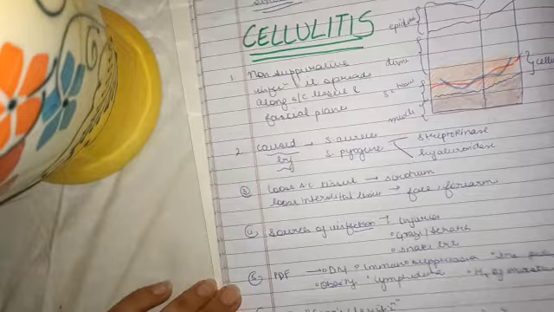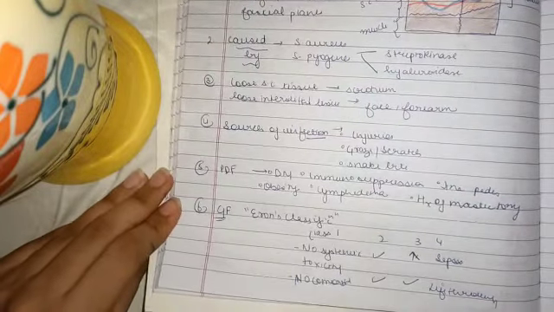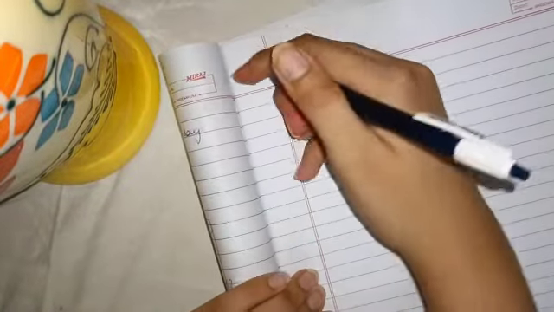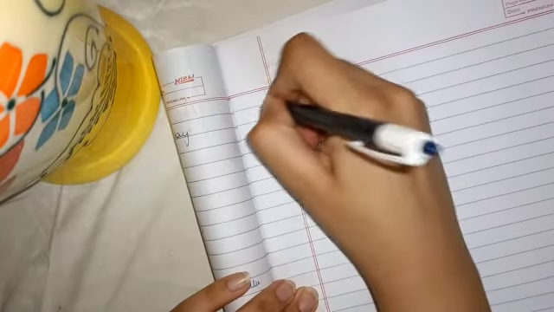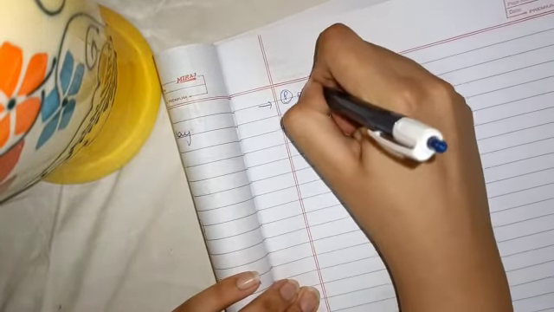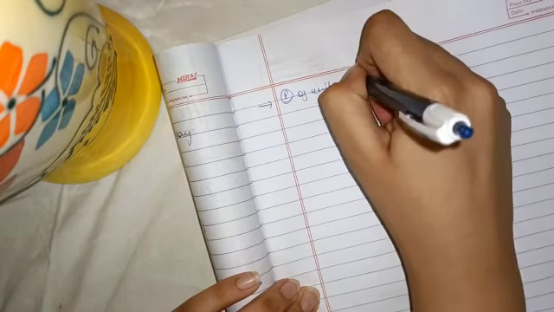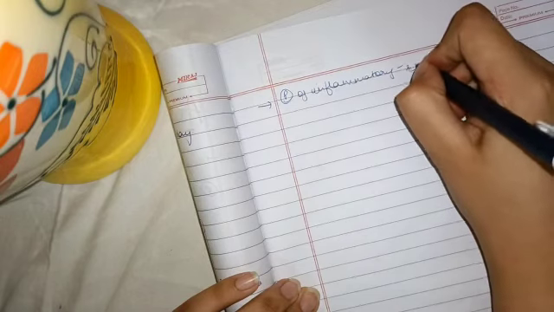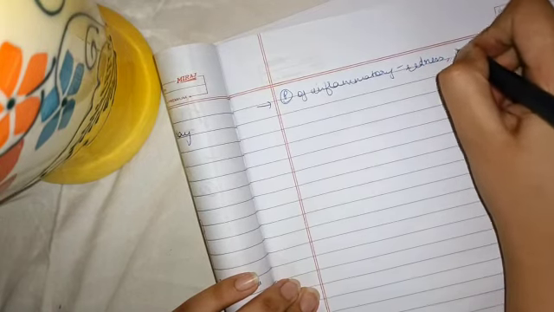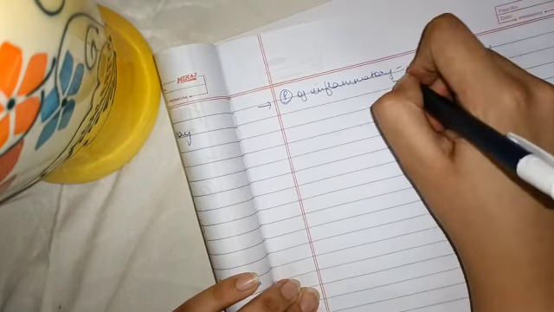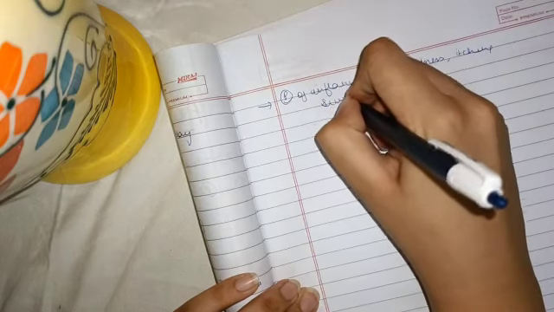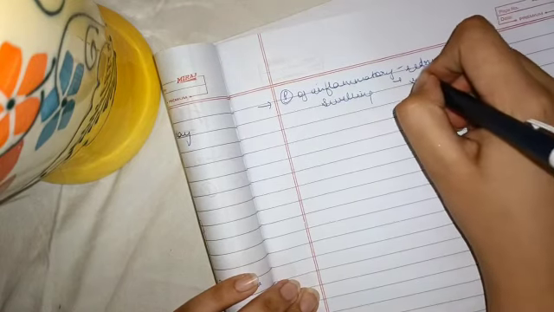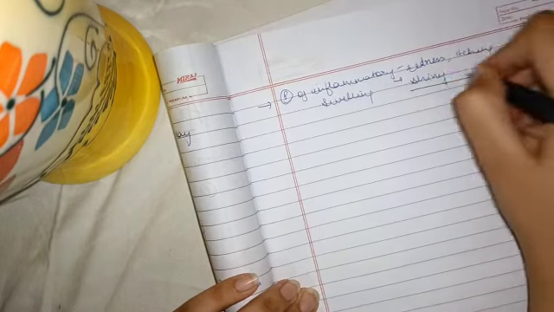Okay, now let's talk about the other clinical features, the presentation. There is the presence of inflammatory signs, that is redness, itching. Also, where the swelling is present, the skin appears shiny and stretched.